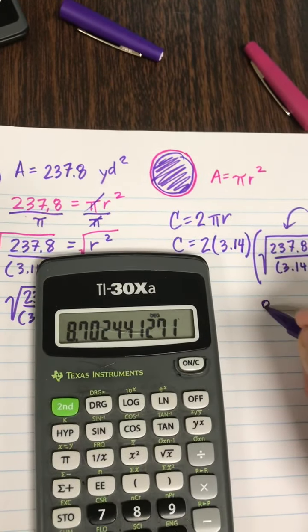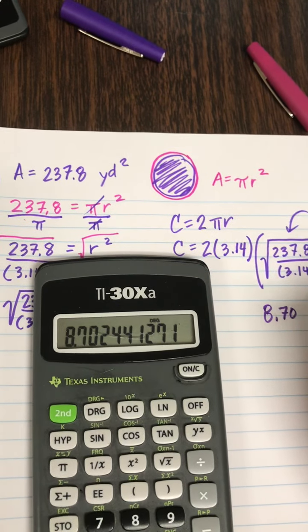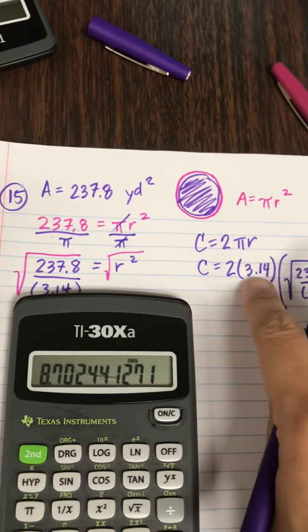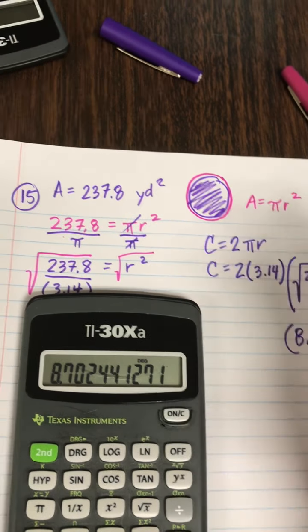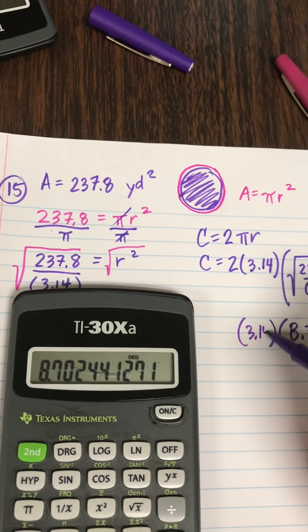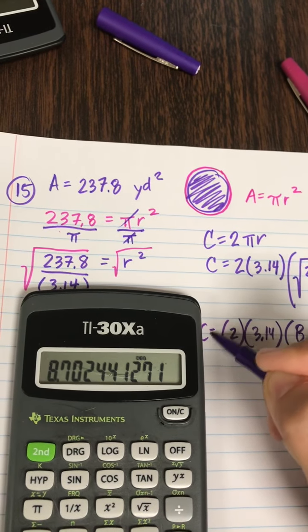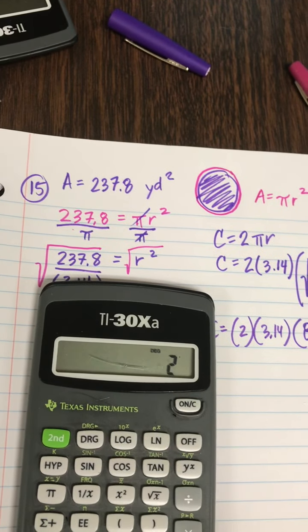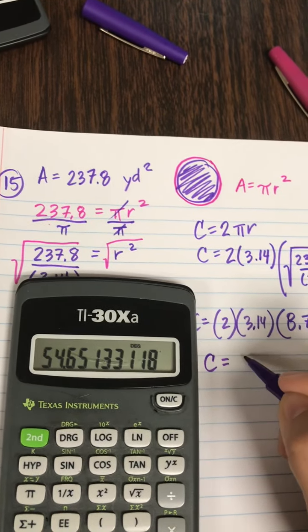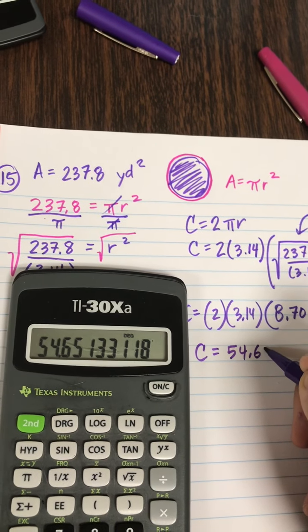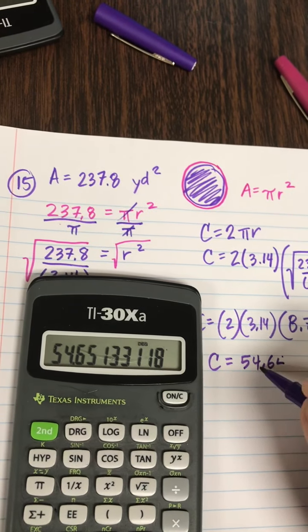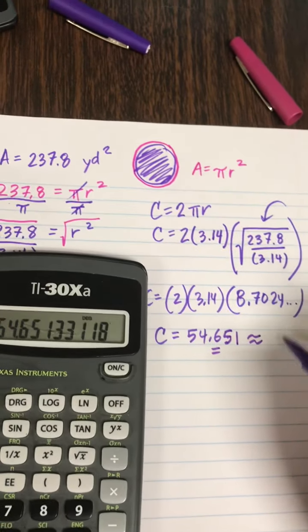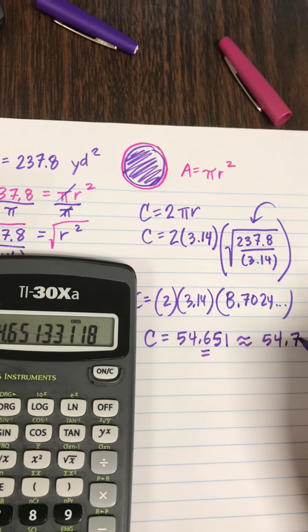Okay, so that's all this yucky stuff. And I'm not going to round till the end, but I am going to write down what that number represents. And then I need to multiply by 3.14 and the number 2. So multiply by 3.14 and the number 2, and I get a circumference of 54.651, and if I rounded that to the tenth, I'd get that.